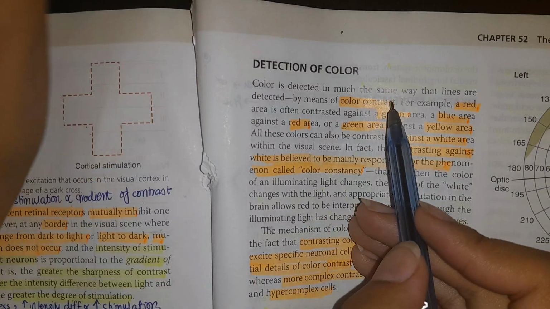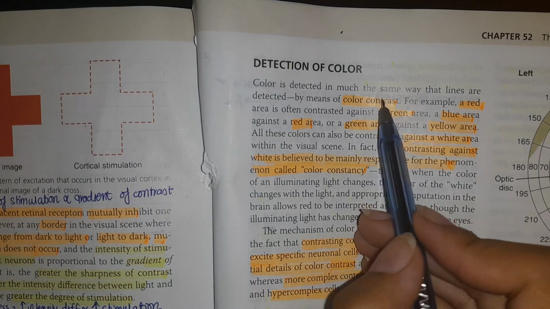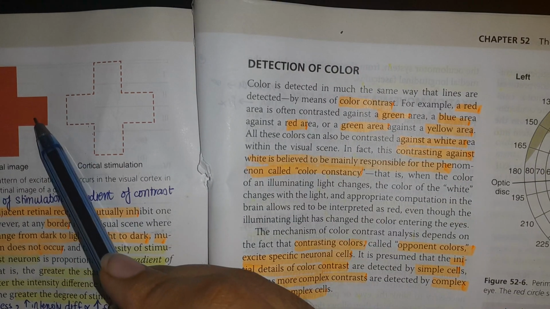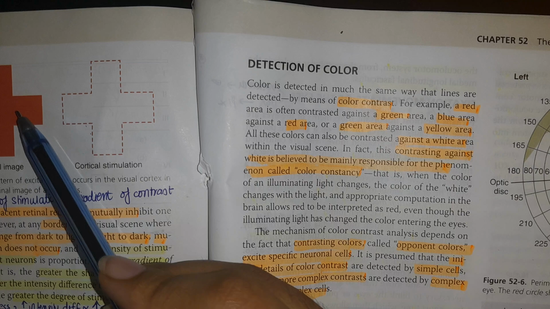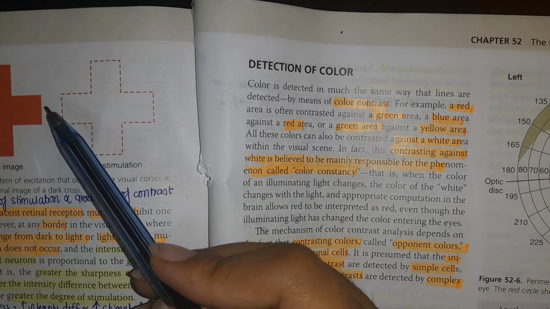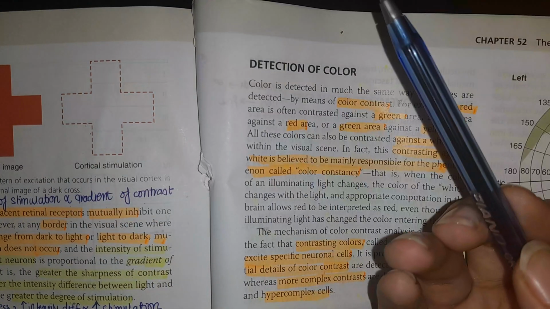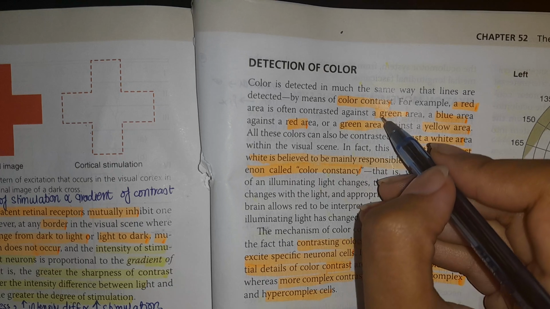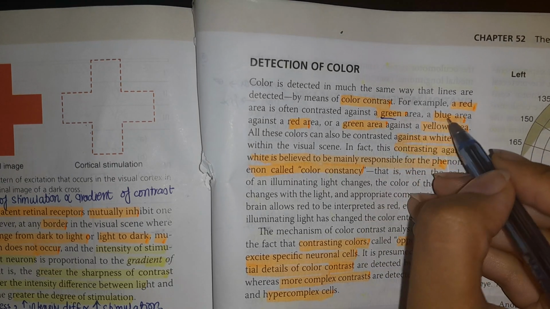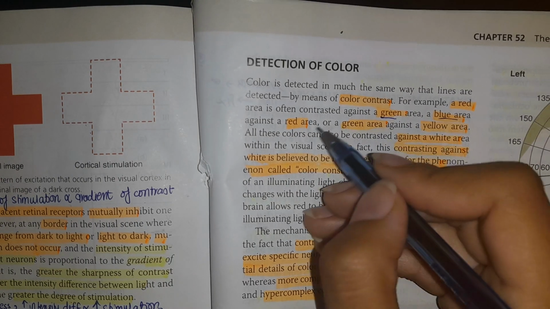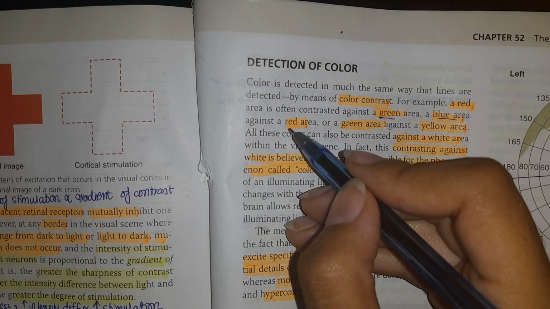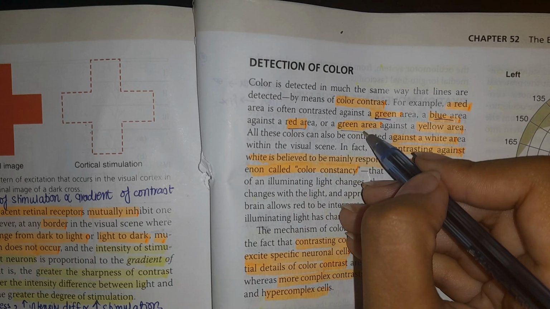Now, detection of color. It is done in the same way, as I told you, that color is detected by color contrast. Whenever there is a change of color, a gradient of change of color, that is going to cause a stimulation. And how does this difference take place? A green area alternating with a blue one, a red area with a green one.